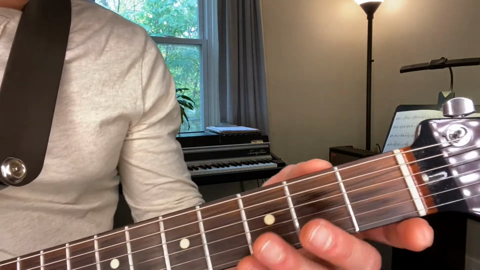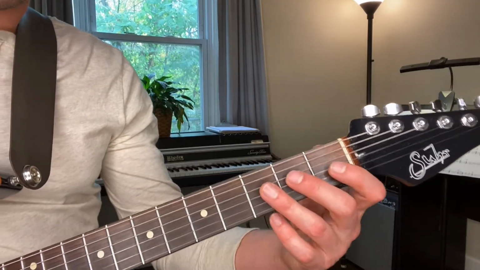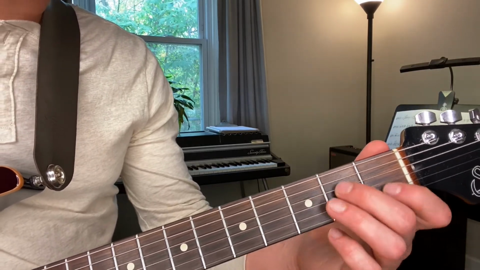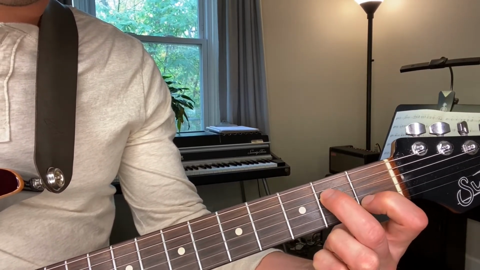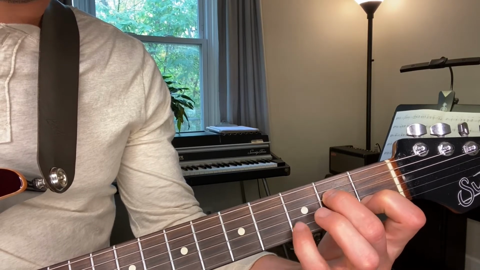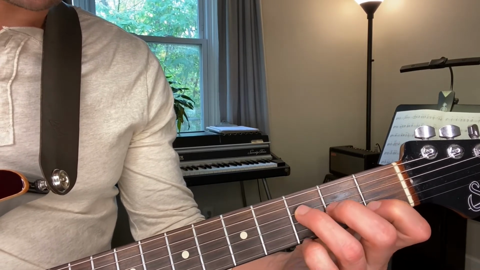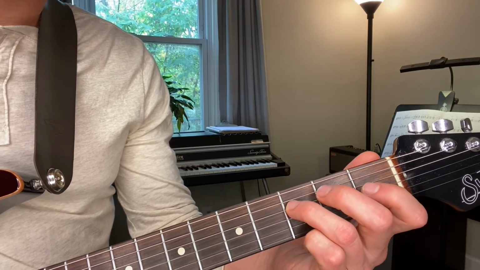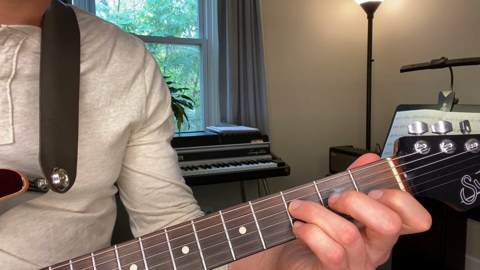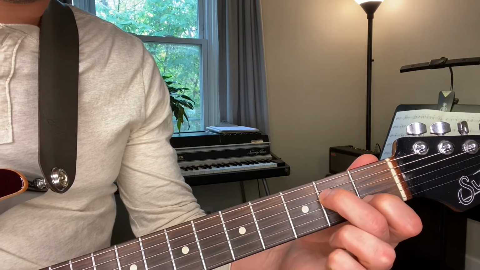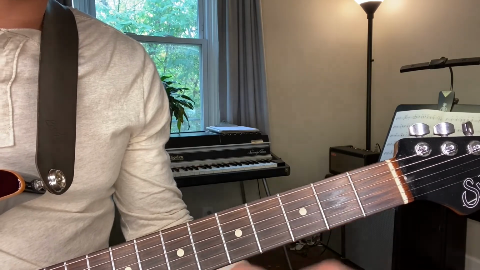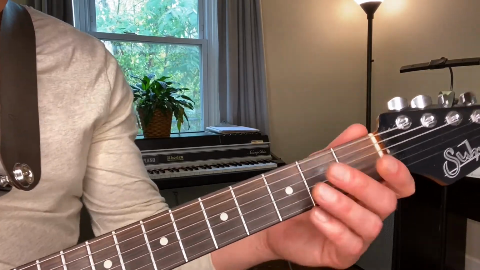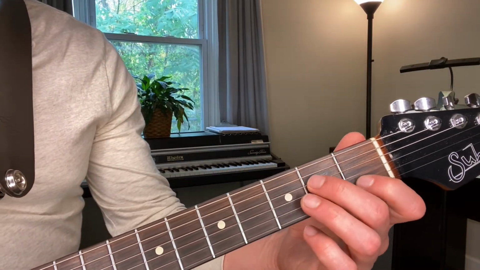Take some time and experiment with this. See if you can create a simple melody just on the B and maybe the E string between your C chord, your F chord, and your G7 chord. Give it a try. It's easier than you think. Okay, so how do we use these chord voicings? Here's a short example. You might recognize this song.